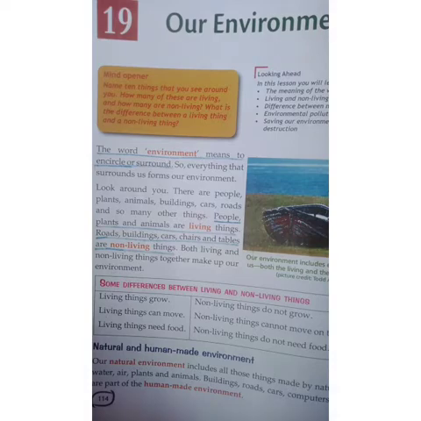What is the difference between living things and non-living things? Living things can grow, right? Living things will grow, but non-living things will not grow. Living things need food to grow, but non-living things do not need food to grow. Living things can move, right? But non-living things cannot move on their own.